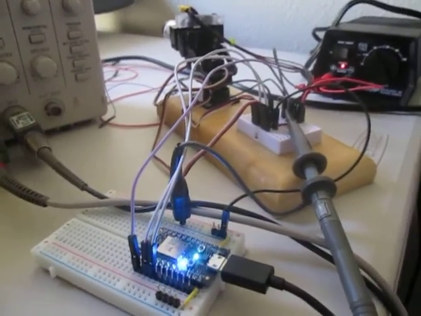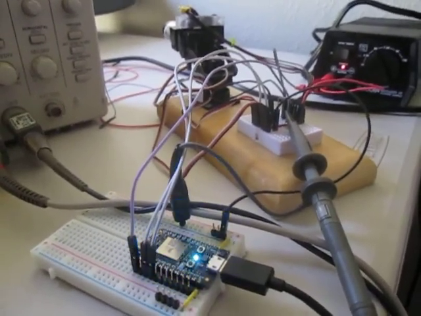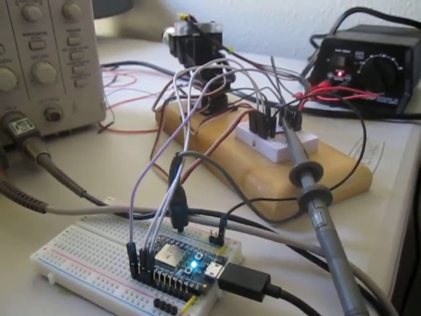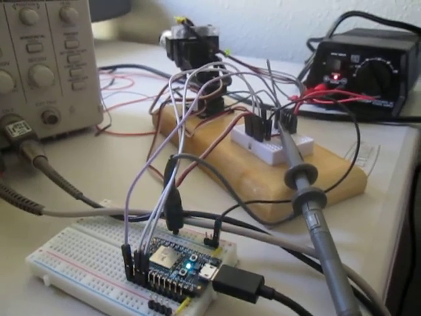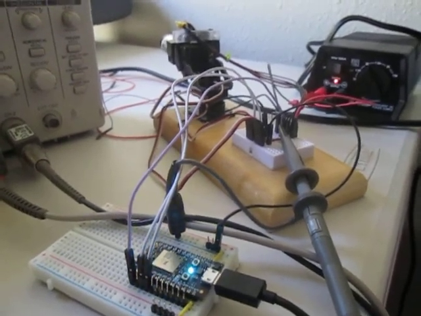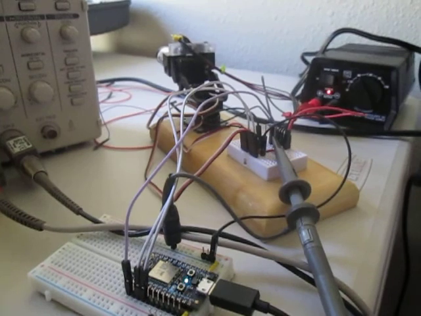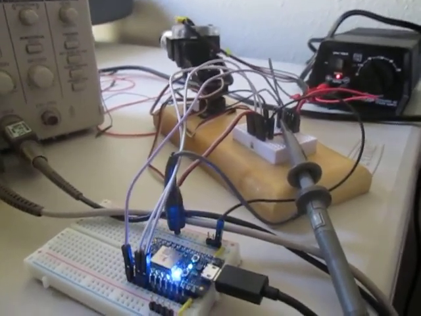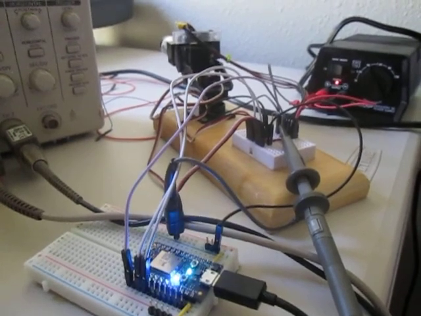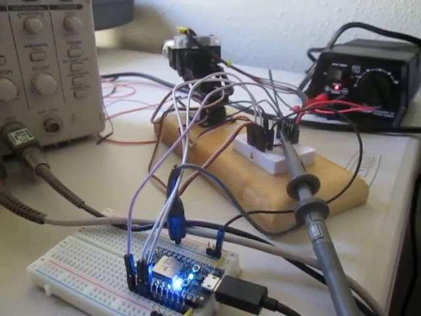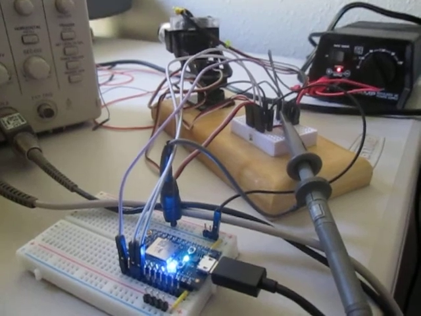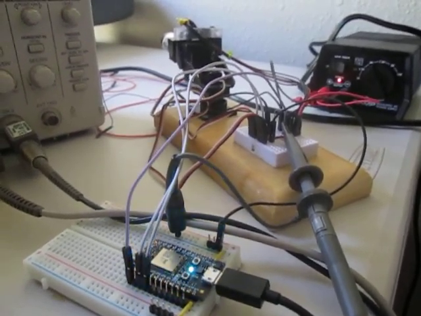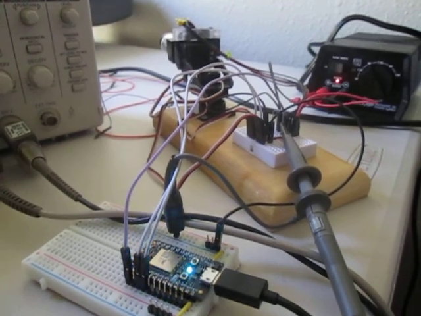I'm using a Particle Photon to operate a LIDAR. LIDAR is a distance device using laser radar. The Photon is connected to the LIDAR, and it's also on a tilt-pan pedestal.